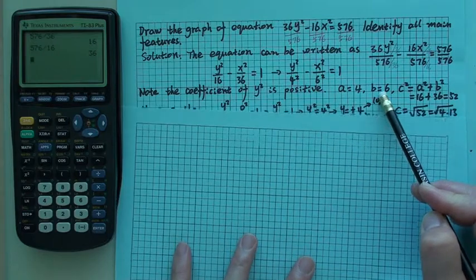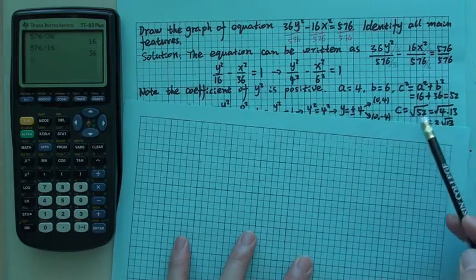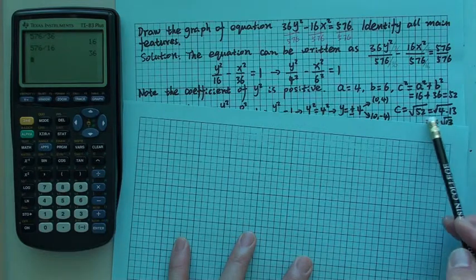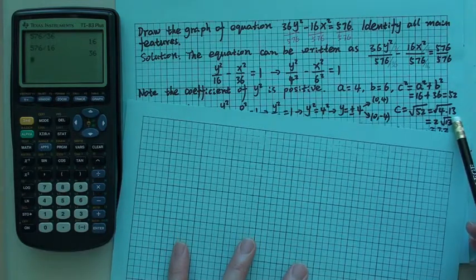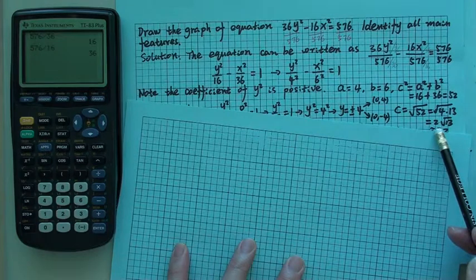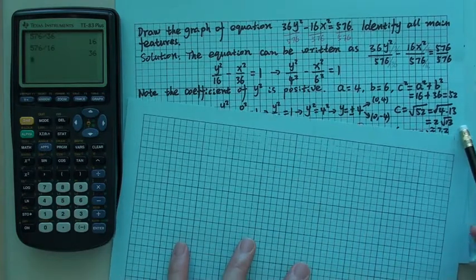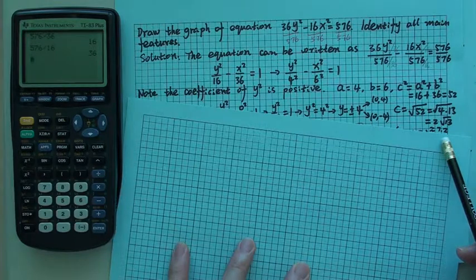You can do further: c is radical 52, and 52 is 4 times 13, so you eventually have 2 times radical 13, which is approximately 7.2.